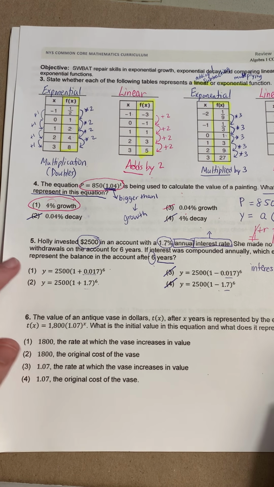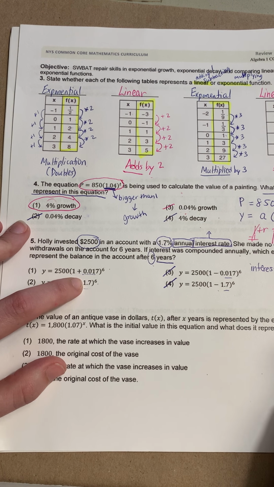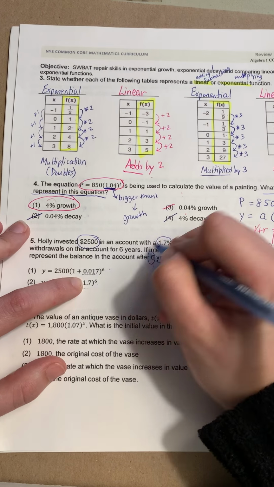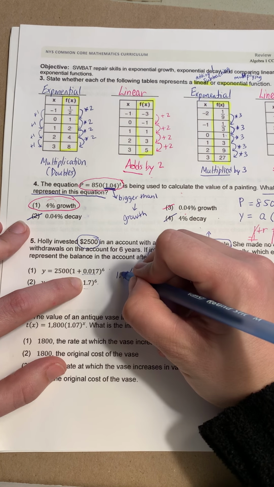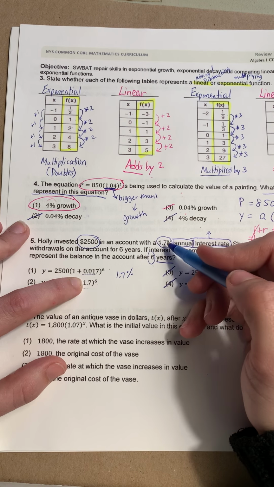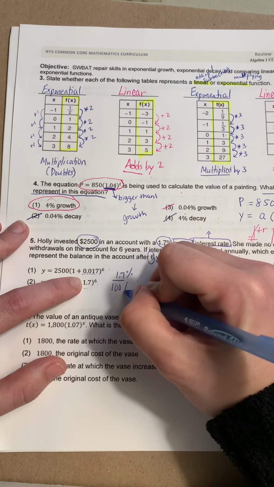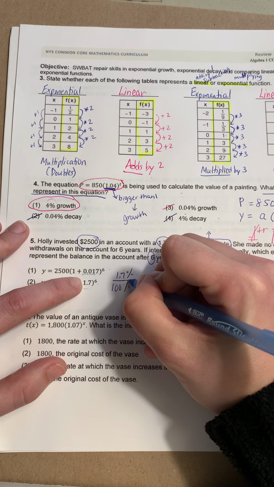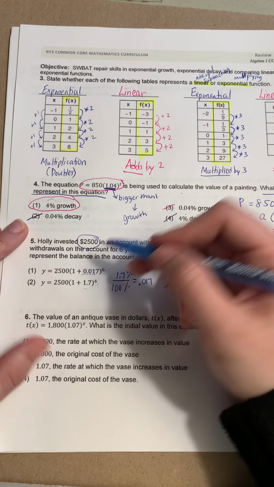All right, so now I got to decide, is the rate going to be 0.017 or is it going to be 1.7? Well, it starts out in the problem as 1.7%. But I know that I'm not going to keep that as a percent. I need to change it to a decimal. In order to change it to a decimal, I need to divide by 100. We've done this before. When I divide by 100, I get 0.017. Well, that matches choice 1.